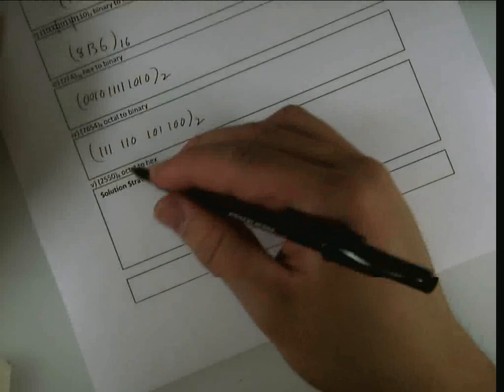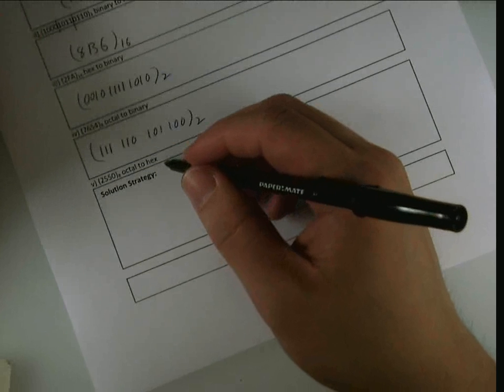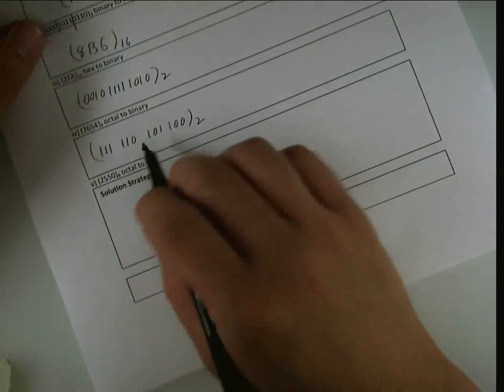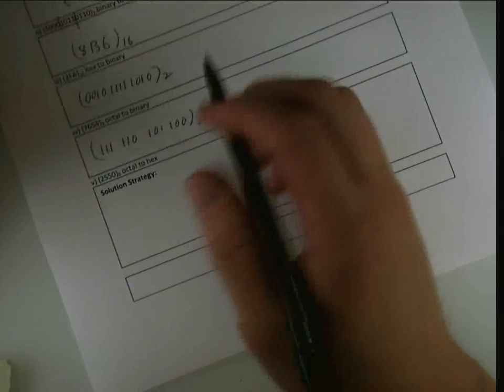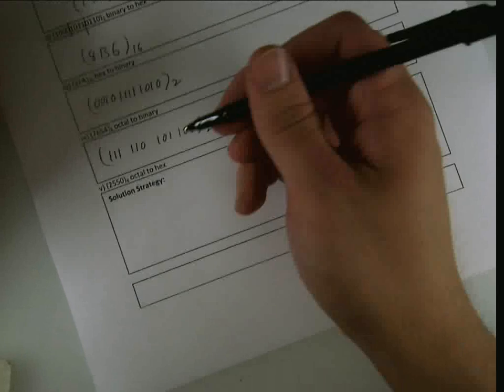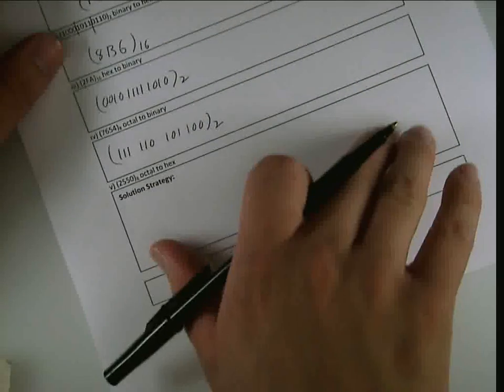Well, I have 2 options here. I can convert from octal to hex directly, doesn't seem like a great idea. Doesn't seem very easy. I can convert octal to another base and then to hex, and then I have, again, two options. I could go to decimal. I'm not a fan. It's kind of a pain. Or you go to binary, which is really easy. And this is the type of stuff you should specify in your solution strategy.